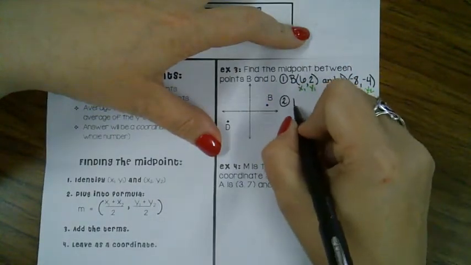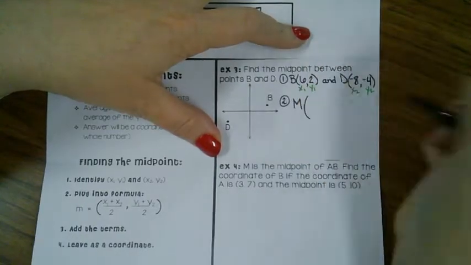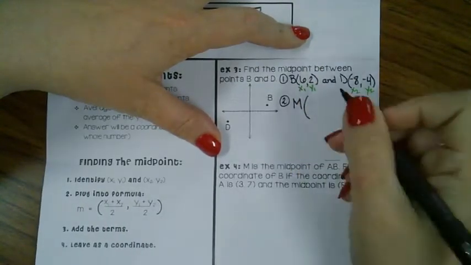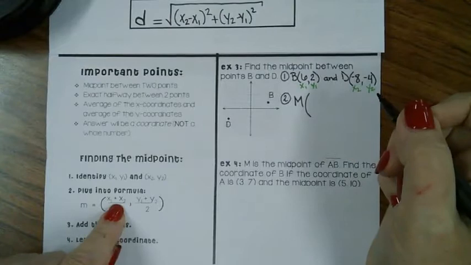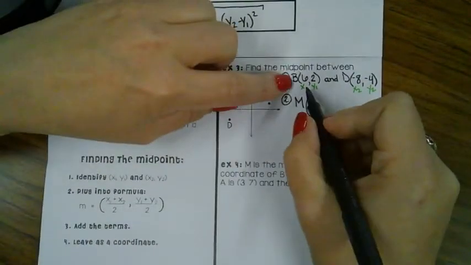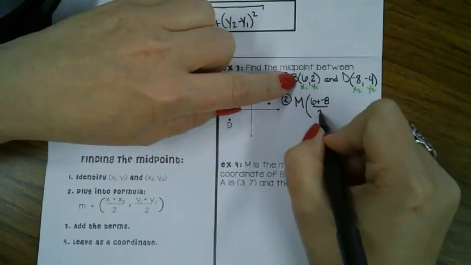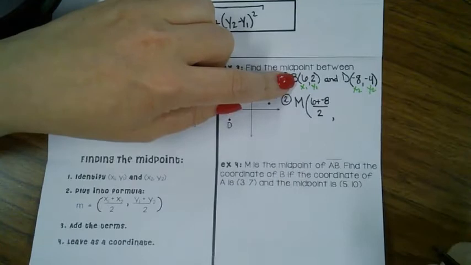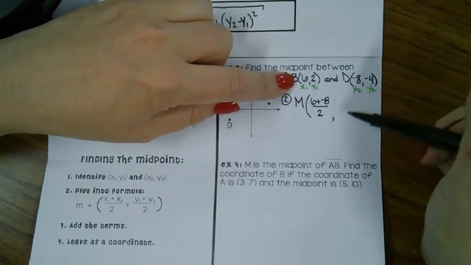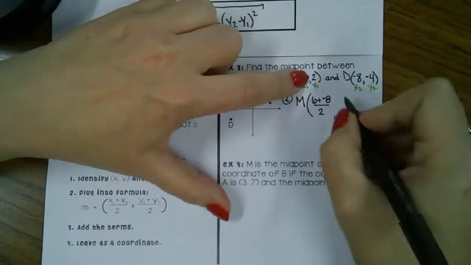So to get our midpoint, which we usually label with an M, the first thing we do is add our two x coordinates together and divide them by 2. So 6 plus a -8 divided by 2. And then we do the same thing for the y's. We add up the two y's, so 2 plus a negative 4.